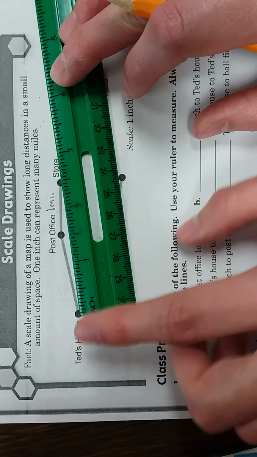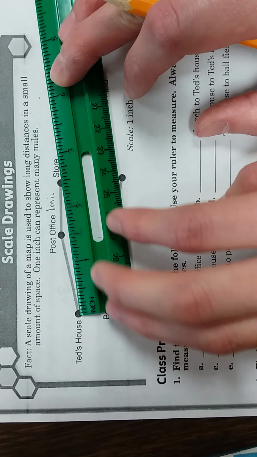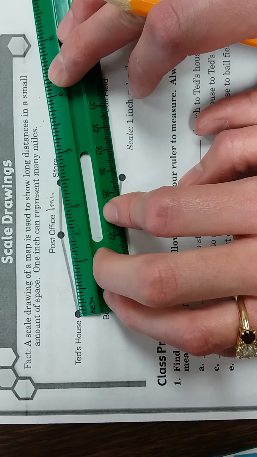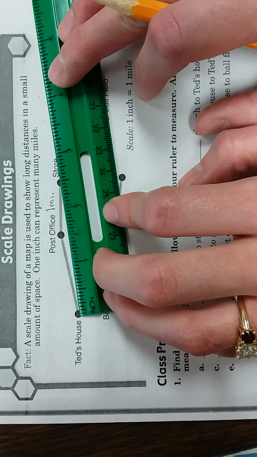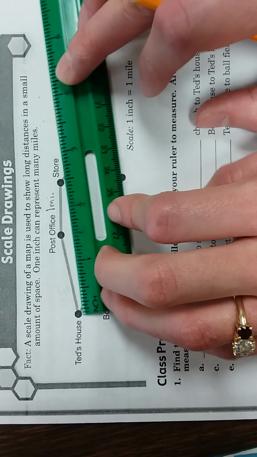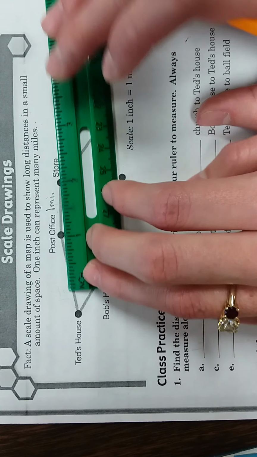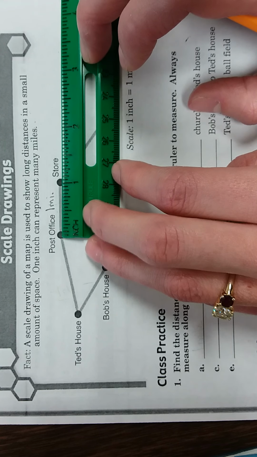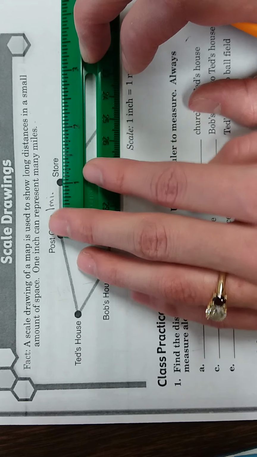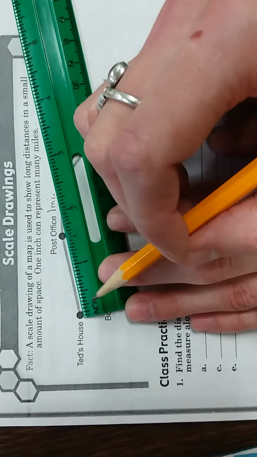When we go to the store, generally, unless maybe if we're riding our bikes or walking, we're not going to cut directly across the fields to go to the store. In fact, we're going to follow the roads. Okay, so imagine you're in a car driving to the store. From Ted's house then to the store, we actually have to measure the distance from Ted's house to the post office, and then the post office to the store. We've already measured this distance, so we're not going to measure it again. We're going to put our ruler with that first dash on that first dot.